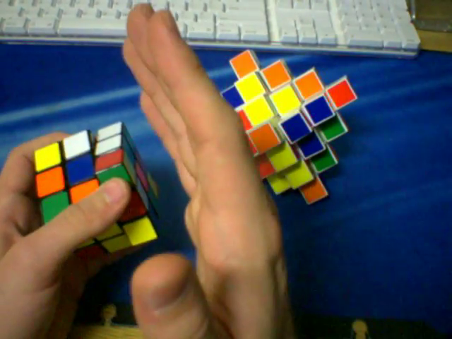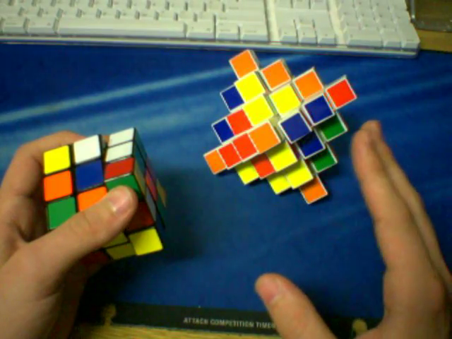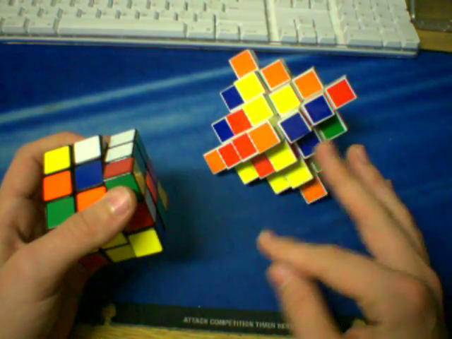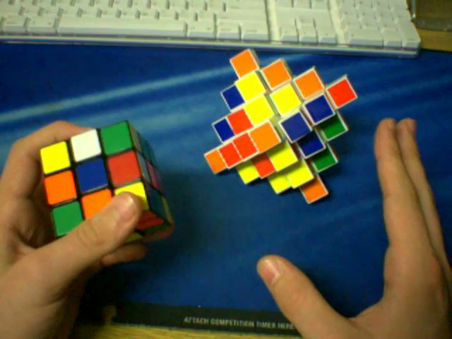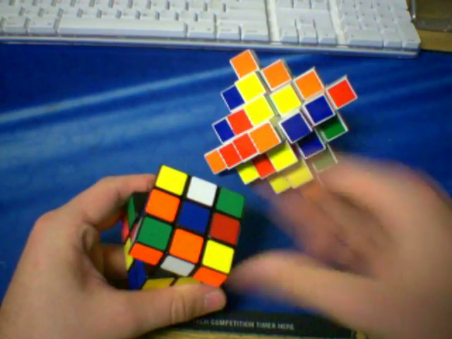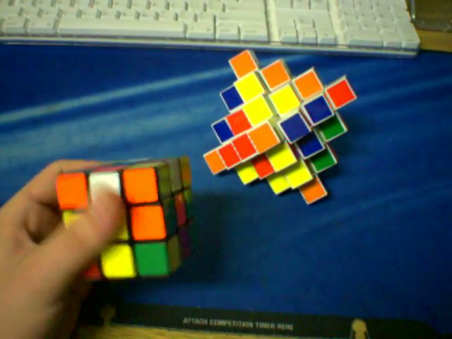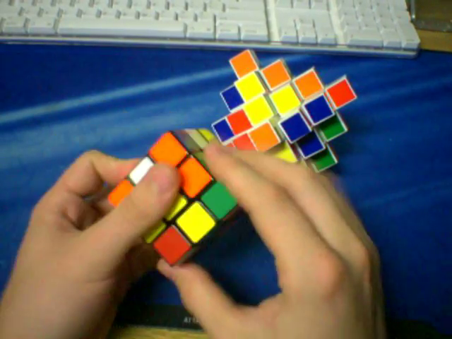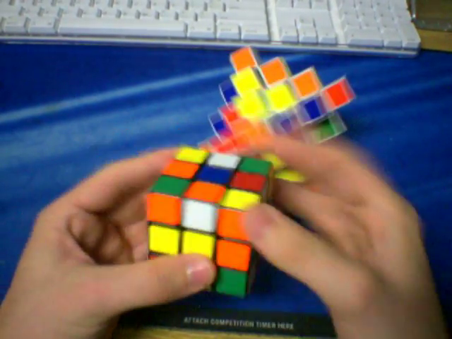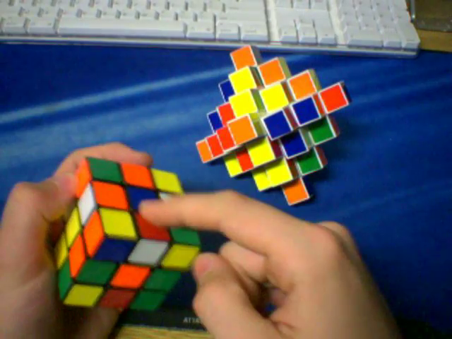The latter half of the video, so like parts 4 or 5, maybe parts 3, 4, and 5, those go over the top layer. So if you want to skip the first two, because the first one does the bottom layer cross, then it does F2L, then it goes to PLL and OLL. That's the part that you need to know.